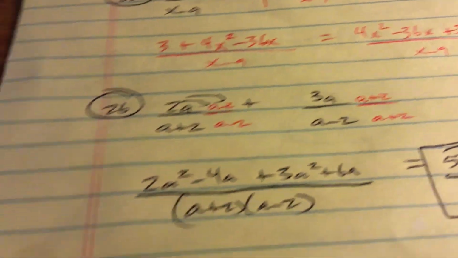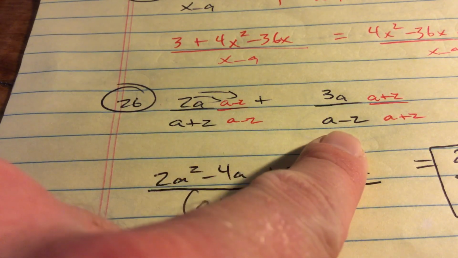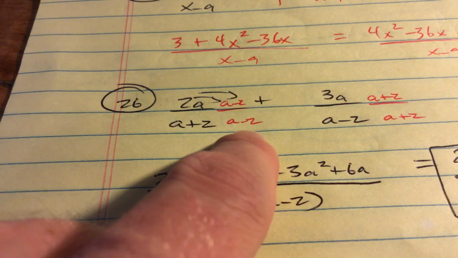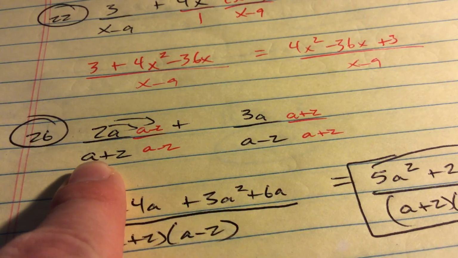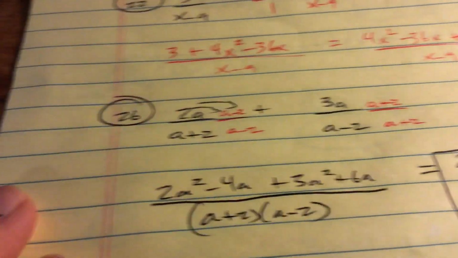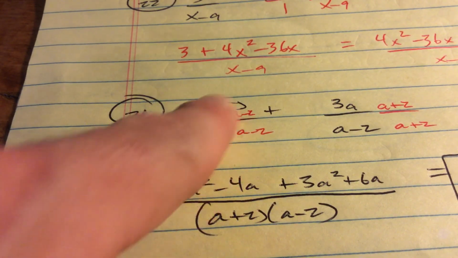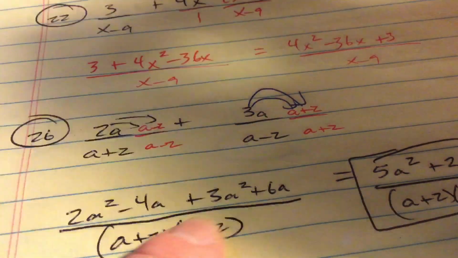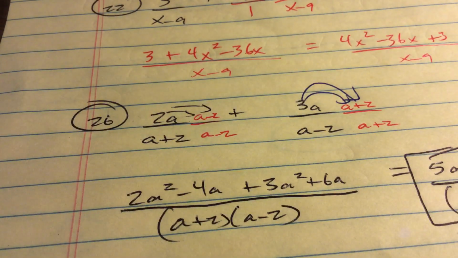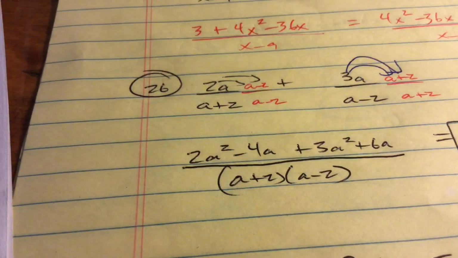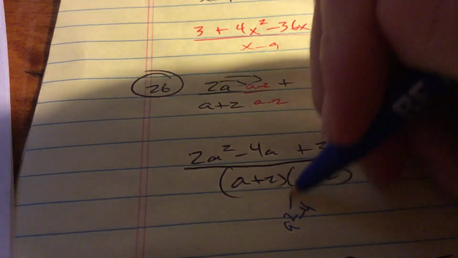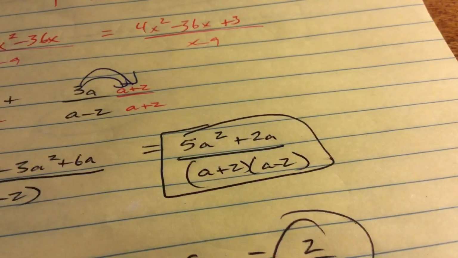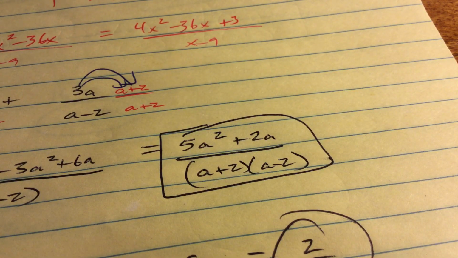On 26, this one has an a minus 2, so give it what the other one has, a plus 2 over a plus 2, and that one has the a minus 2, so give it a minus 2 over a minus 2. Distribute: 2a squared minus 4a, plus distribute: 3a squared plus 6a. Common denominator is a plus 2, a minus 2. In some classes, we might have written that as a squared minus 4, which that is. Combine like terms up top, you're going to have 5a squared plus 2a.